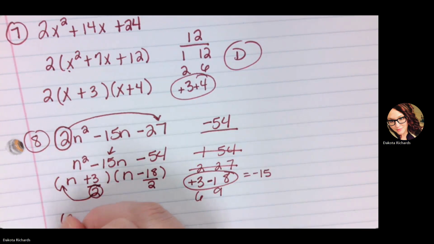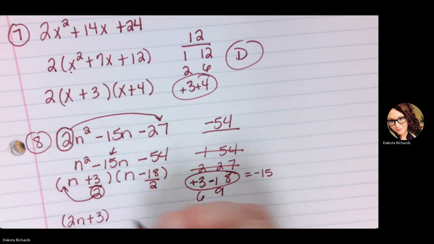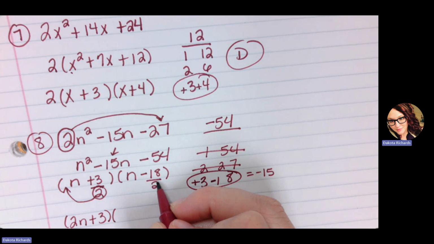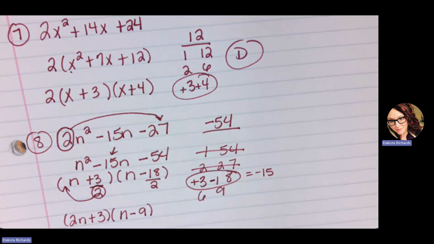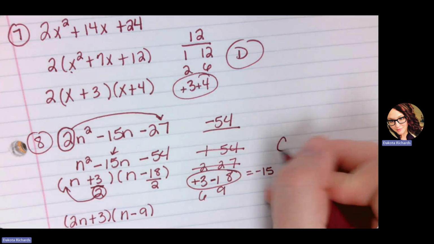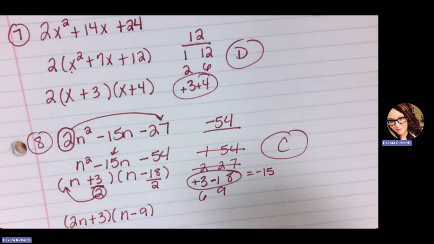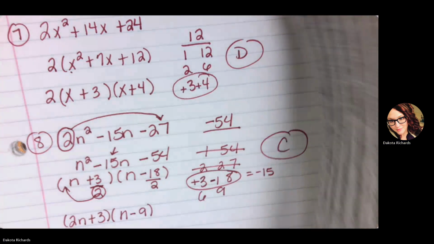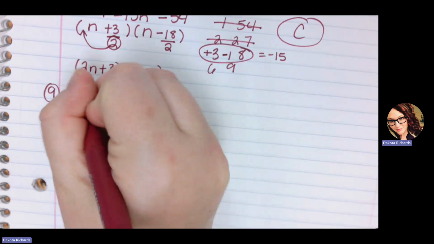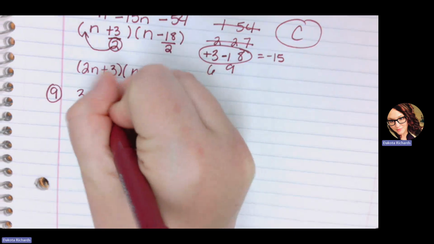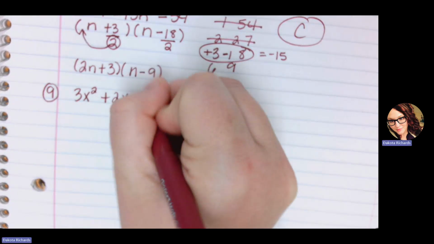So you've got 2n plus 3. And then 18 divided by 2 is 9. So that is going to be n minus 9. Final answer, 2n plus 3 times n minus 9, and that is answer choice C. All right, number 9. You've got to factor 3x squared plus 2x minus 16.